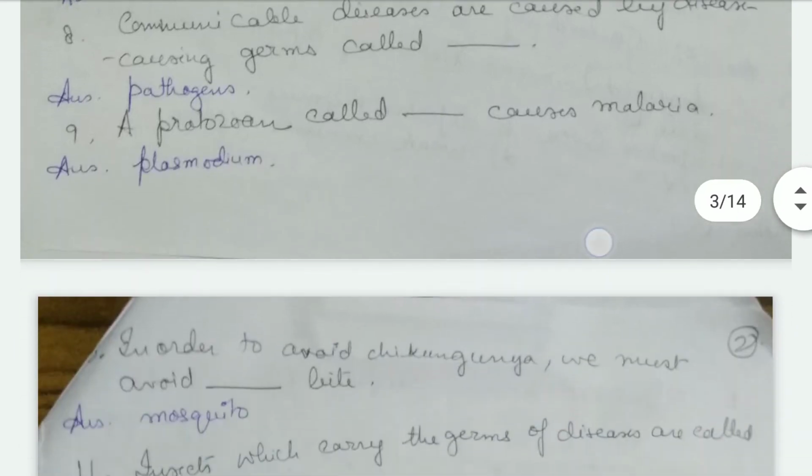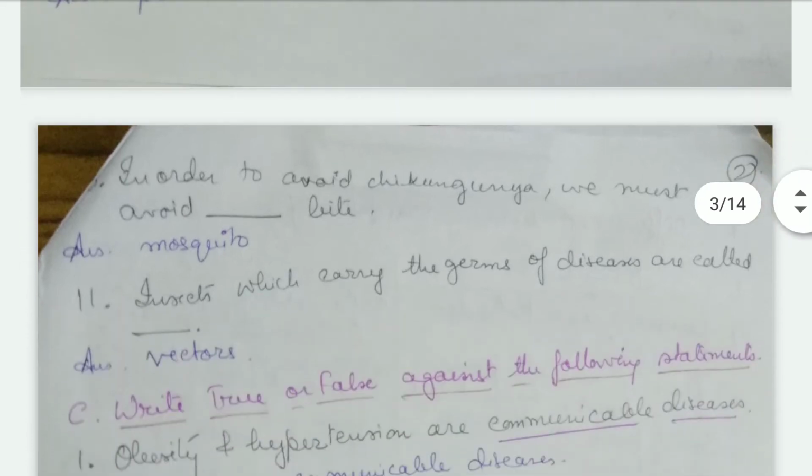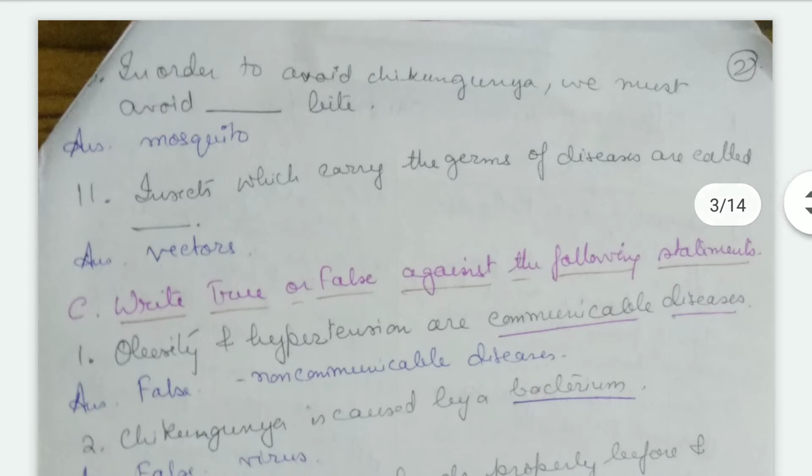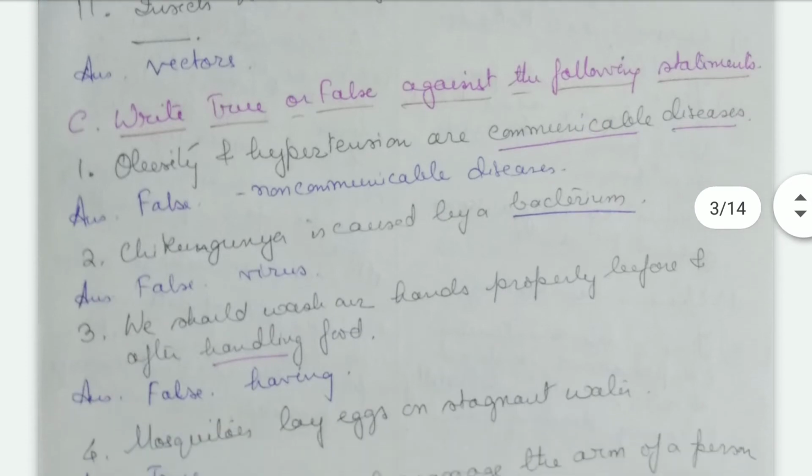A protozoan called dash causes malaria, that is Plasmodium. In order to avoid chikungunya, we must avoid mosquito bites because mosquitoes are the carriers of the germs. So mosquito is the vector here. Insects which carry the germs of diseases are called vectors. Now we come to true and false.